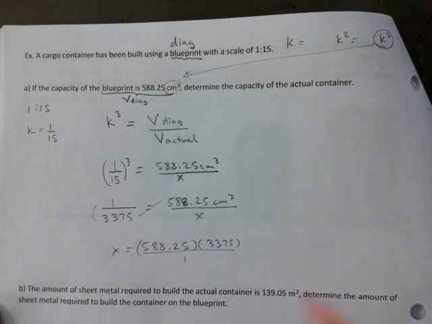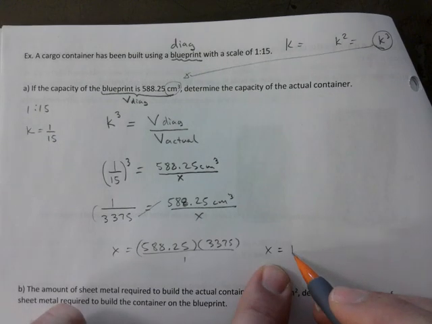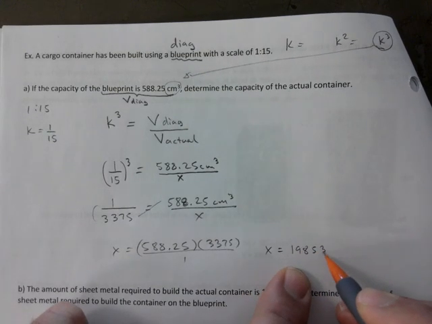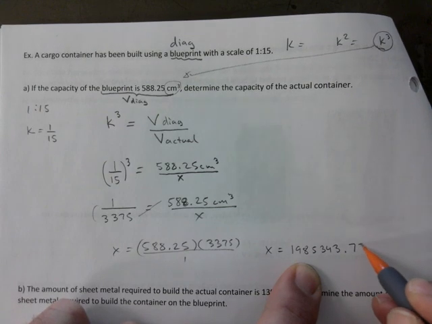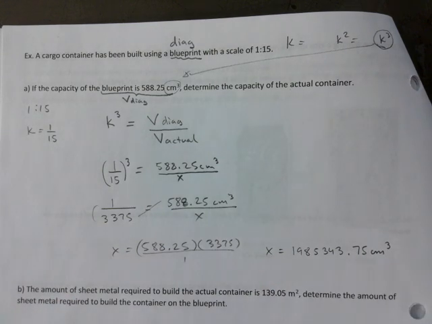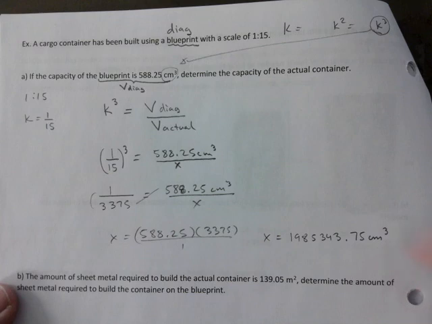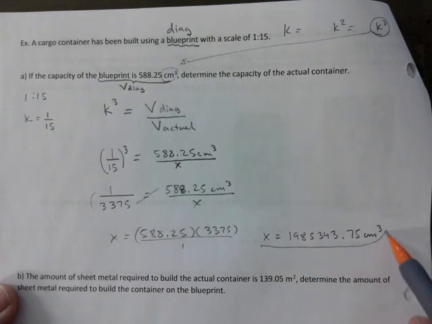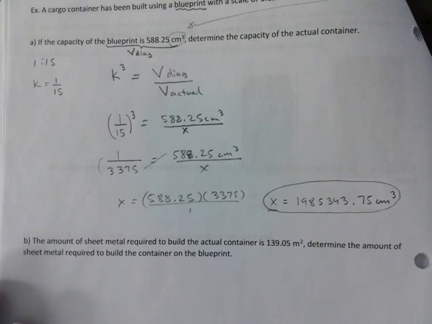Divided by 1, which is irrelevant, and x will be 1985343.75 centimeters cubed. Now this is a big container. It's a really big container, so it probably makes sense to turn this into cubic meters. It very likely could, but I'm going to just leave it like that for now. And that's my answer.